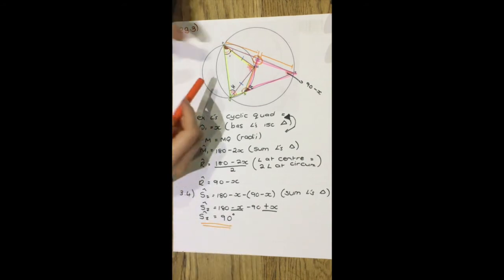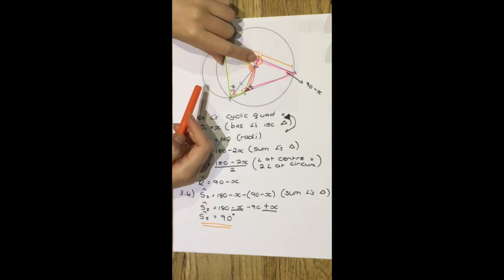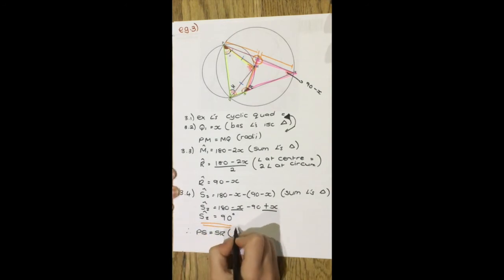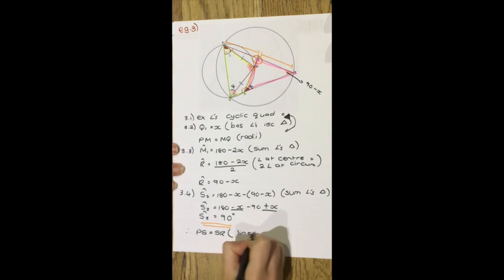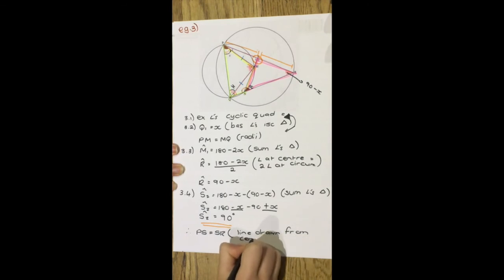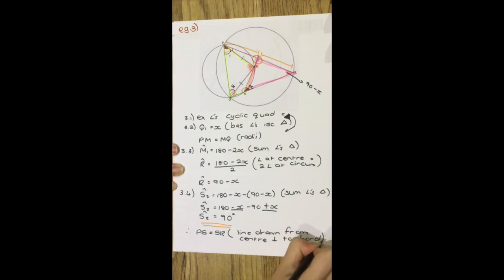So I've proven that a line drawn from the center is perpendicular to this, or that's a 90 degree angle. So if it's perpendicular, it will bisect. So I can say, therefore, what they asked us was prove that PS equals SR. Therefore, PS equals SR. Why? Because line drawn from center perpendicular to chord. Okay, I hope that makes sense. It is quite a challenging one.